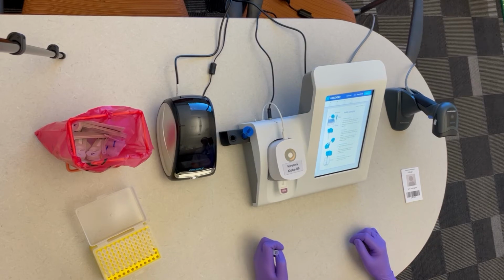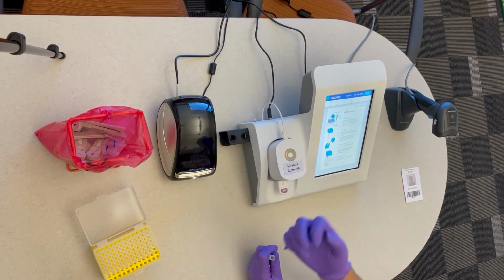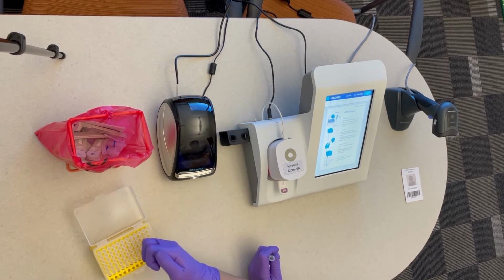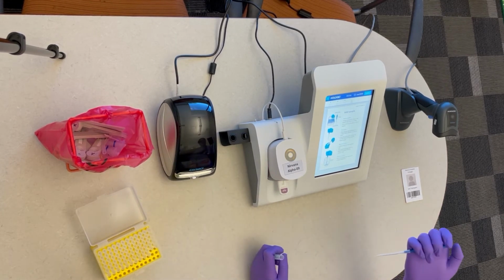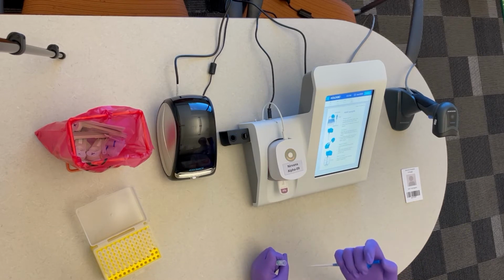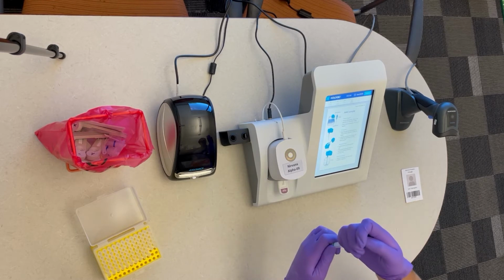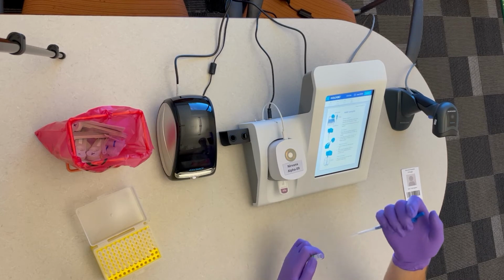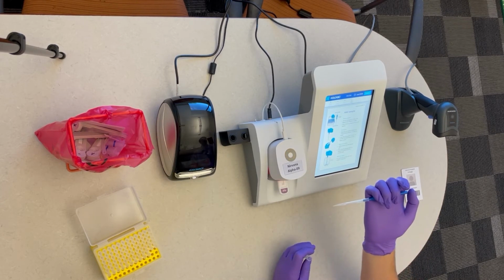It will then ask you to add your sample. You'll want to take your pipette and insert on a tip. You then will insert your pipette tip into the vial with the plunger depressed, and then you will release the plunger and pull the pipette out, collecting a sample.